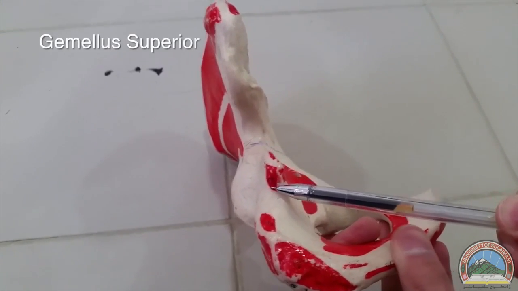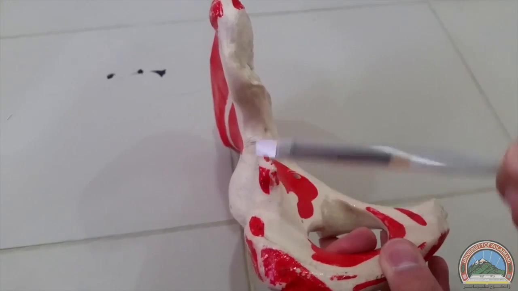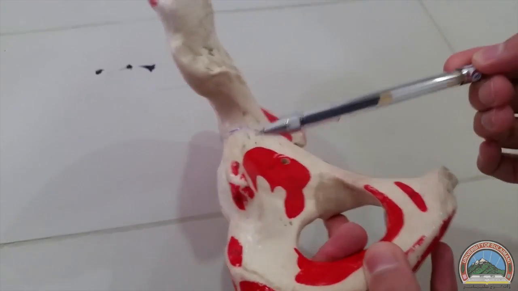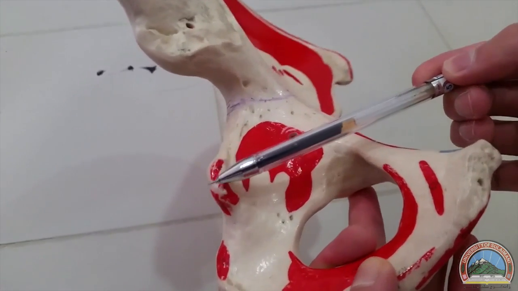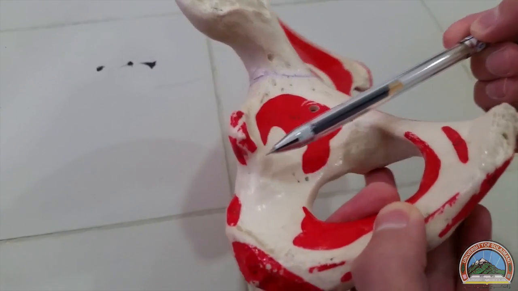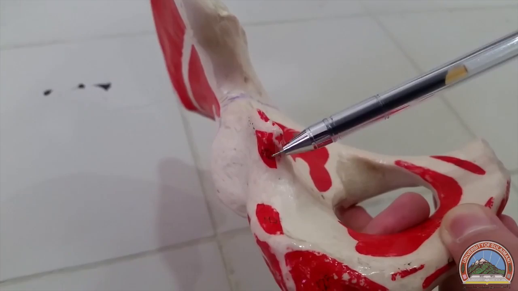Gemellus superior. So see, there are three origins on the ischial spine. This, and also this. What we want is this one.